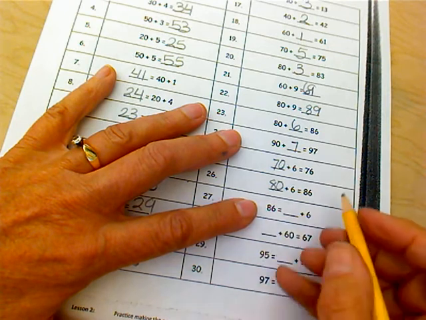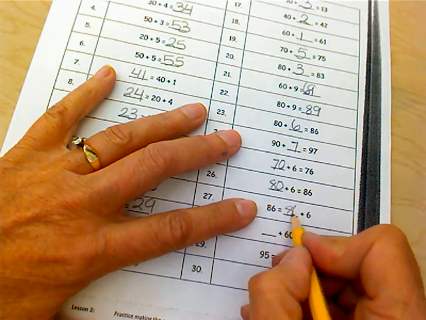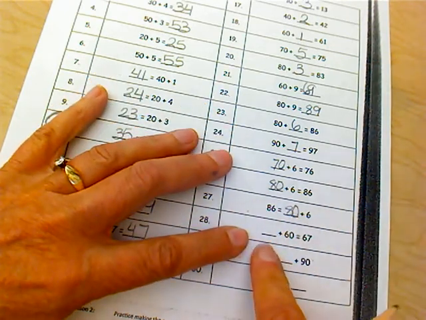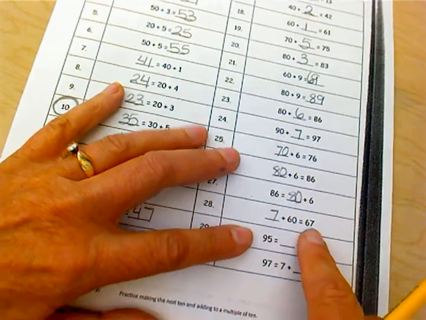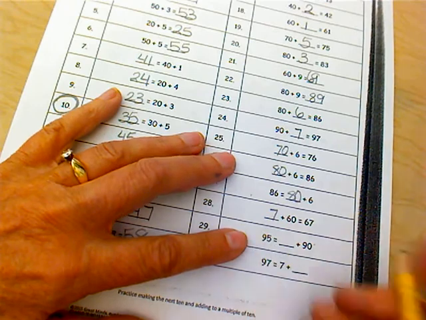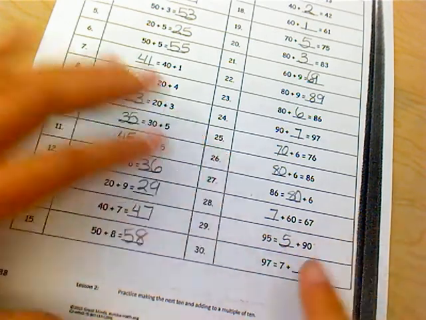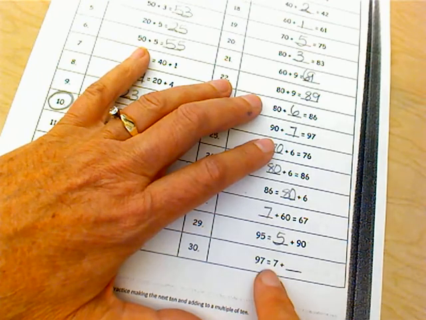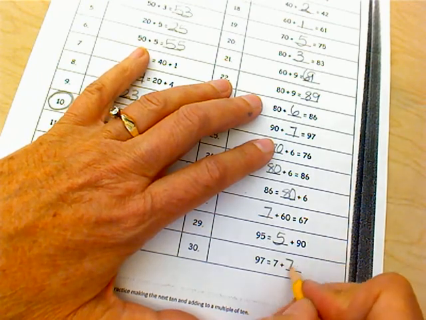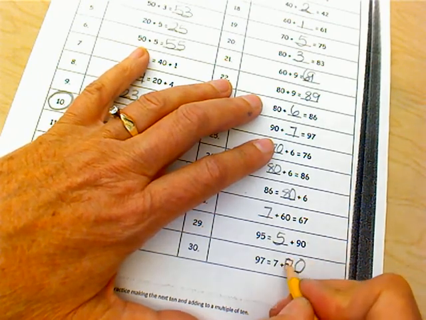Let's see, 86 is equal to 80 plus 6. 7 plus 60 would give me 67. 90 is equal to 5 plus 90, and 97 is equal to 7 plus 90, not 70, mister.